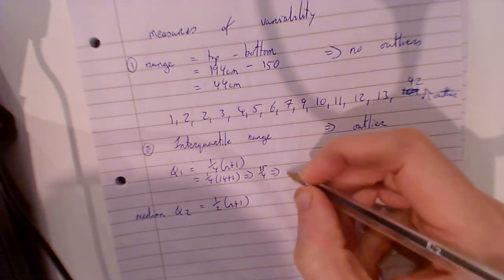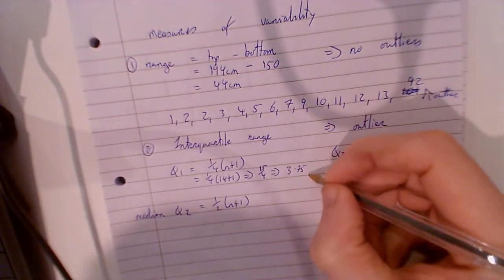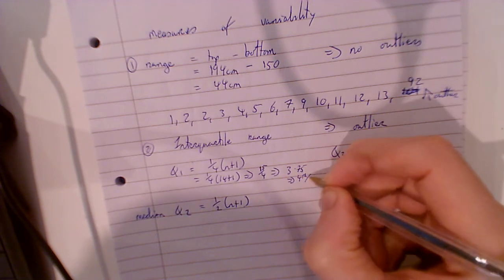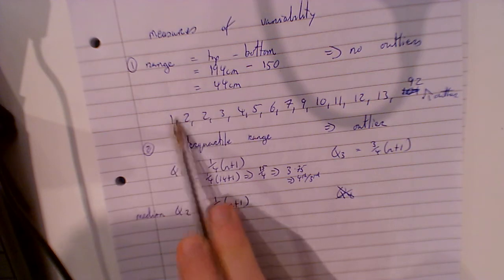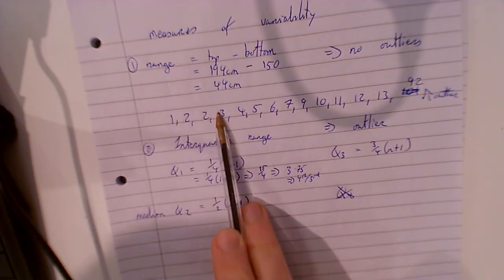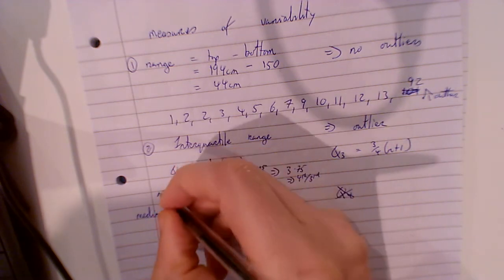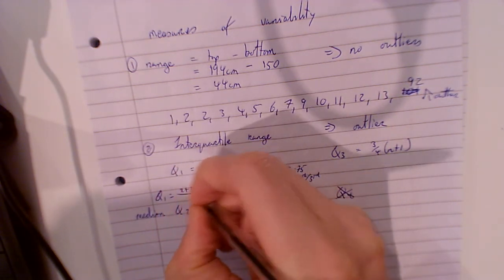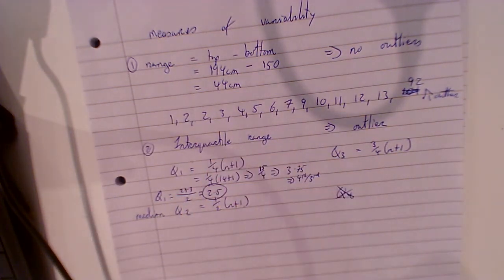So that gives us 3.75, which means we get the fourth and the third. I'm not sure why I did it in reverse order. Okay, so 1, 2, 3, and that's the fourth. So therefore Q1, I should give myself a bit more space, is 2 plus 3 over 2. So it's 2.5. Circle it.